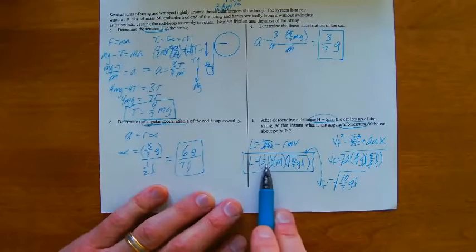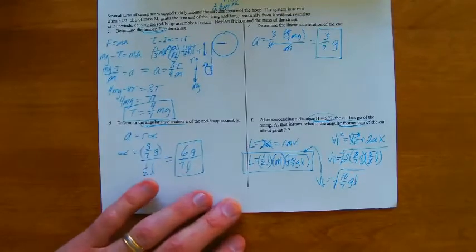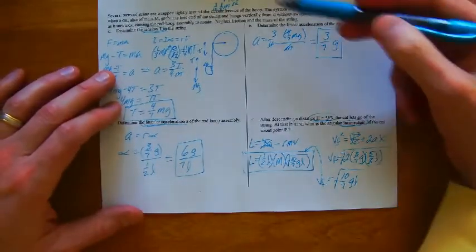You could take this L and put it into there and square root it and get a fraction, but it's just as easy to do that. And that's how you do that particular problem.